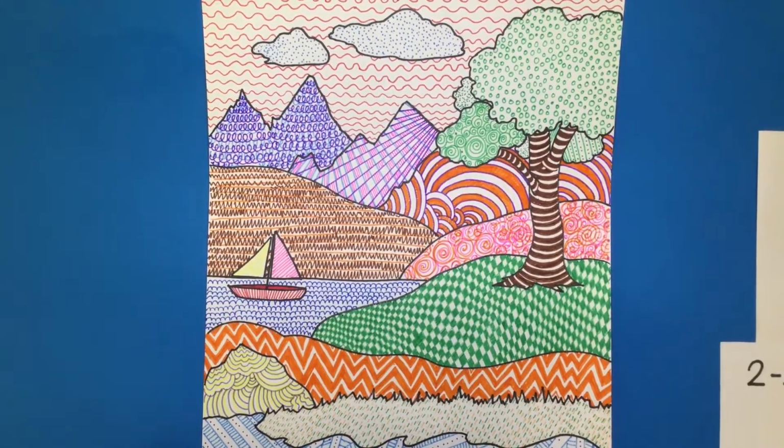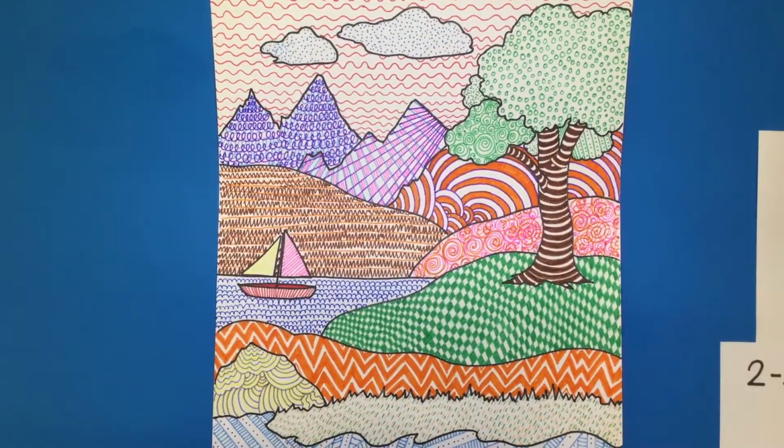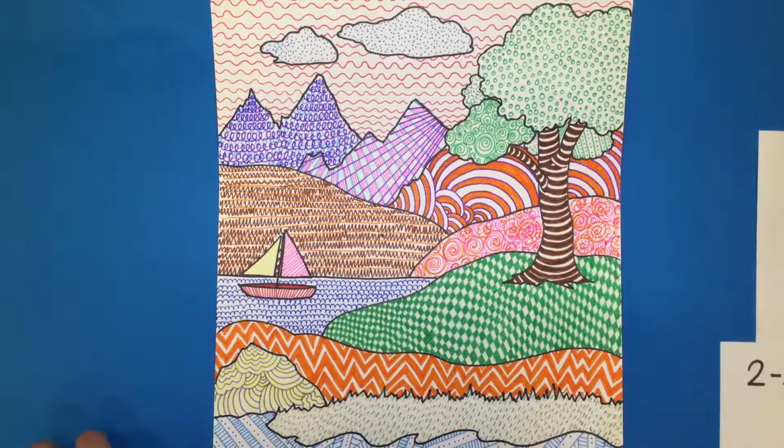Hi, third graders. We are starting today on creating a landscape. Our landscape is different than a normal landscape because we are using patterns to create the illusion of rhythm. Not only that, but we are creating depth by using overlapping shapes.